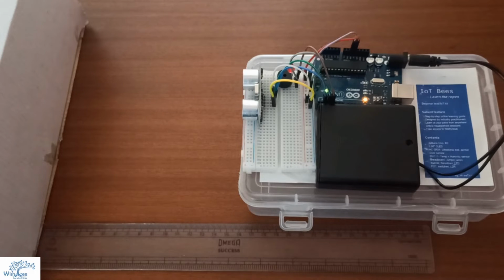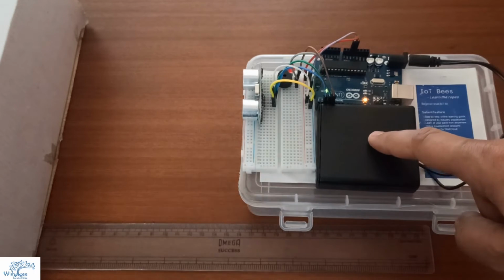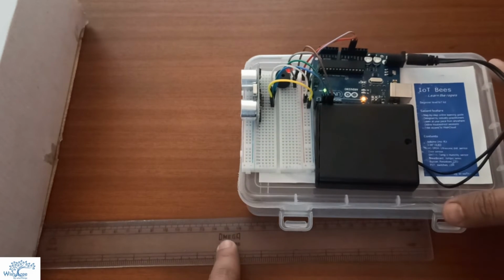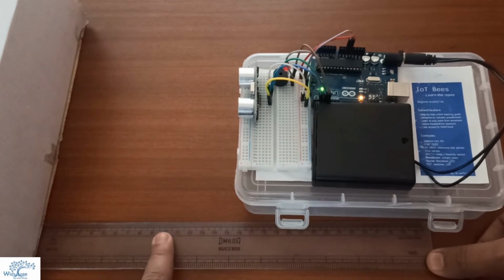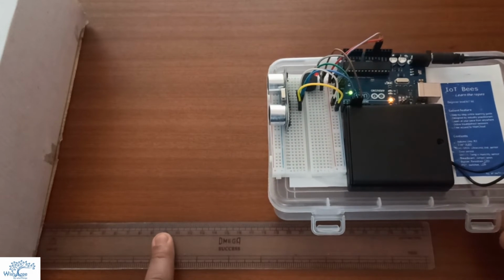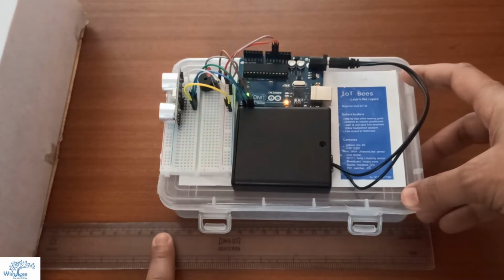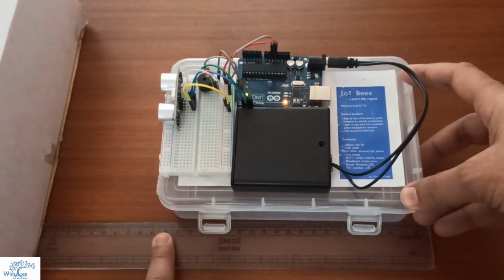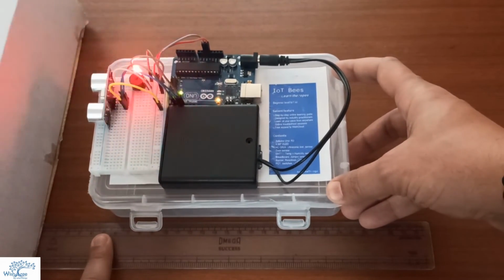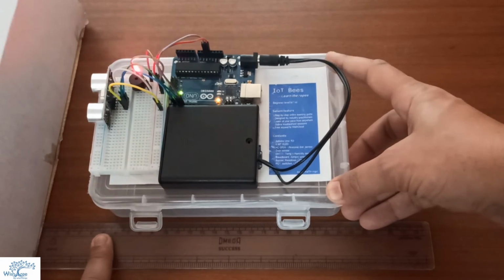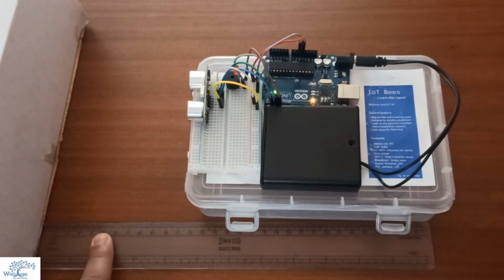So let's see our circuit in action. I have powered it using a battery pack that has 6 AA batteries. Here is our sensor, and here on the scale this is 15 centimeters and this is 10 centimeters. Now let's see. When I bring my car back in reverse, there you go. Once you reach 10 centimeters, it starts beeping. Now let's see what happens at 5 centimeters. There you go. So your buzzer starts beeping faster. That means there is a wall behind your car.